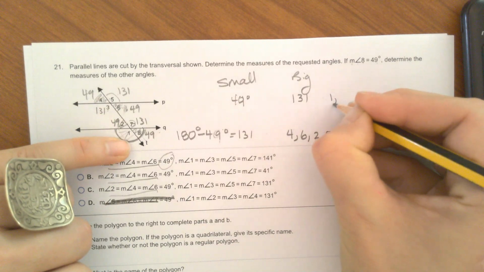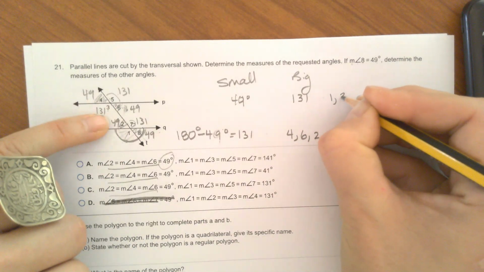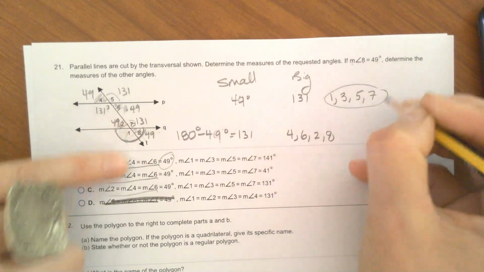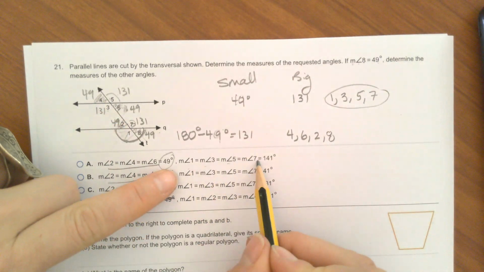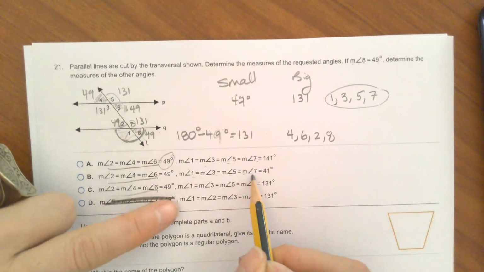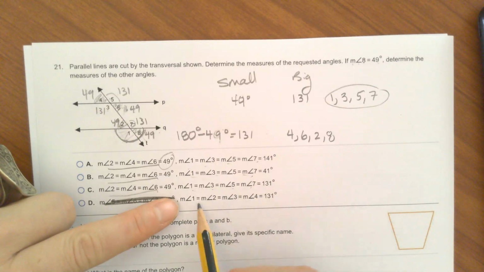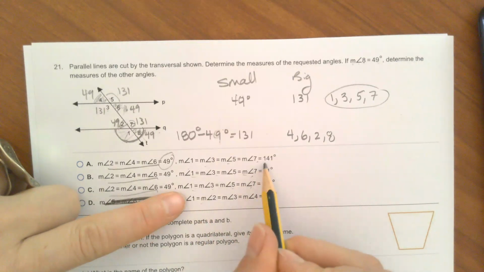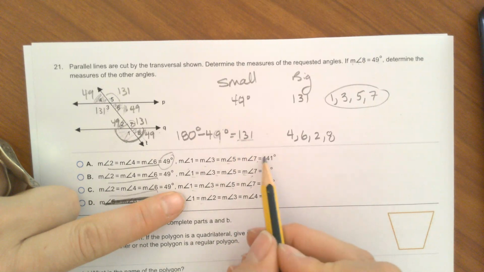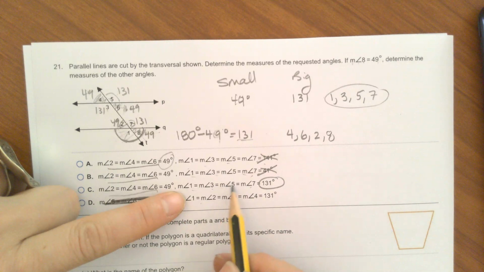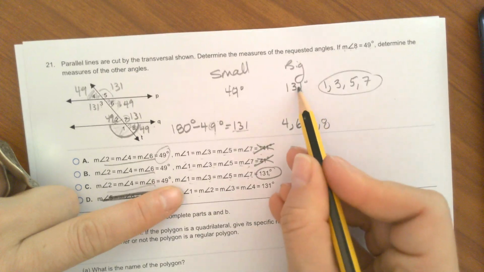1 is big, 3 is big, 5 is big, 7 is big. So now 1, 3, 5, 7. Oh, here. It says 131. That's 141. That's not correct. Here, 1, 3, 5, 7 is 131 degrees.